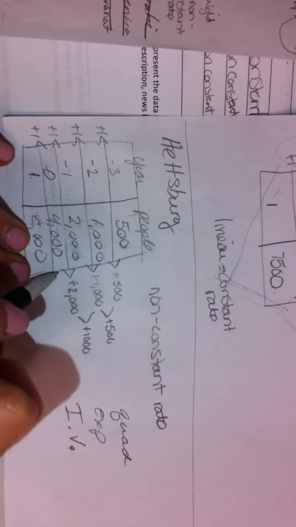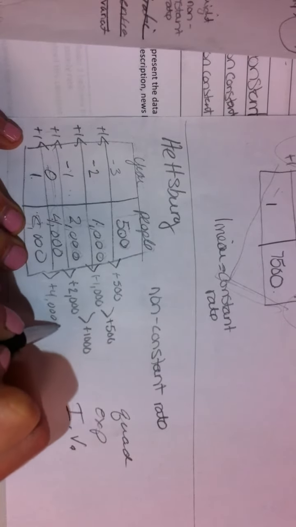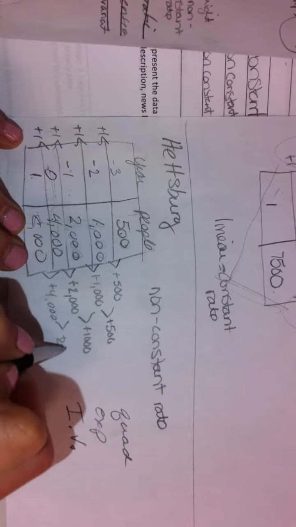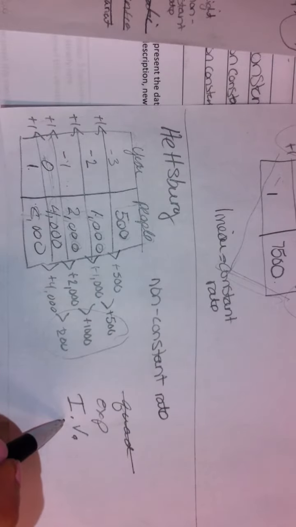Well, quadratic says the second difference must be the same. So if we find the first difference, this went up by 4,000. This went up by 2,000. Is the second difference the same? Nope, so it's not quadratic. Let's talk about inverse variation.